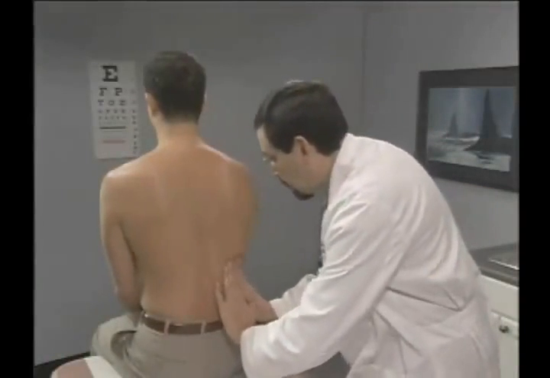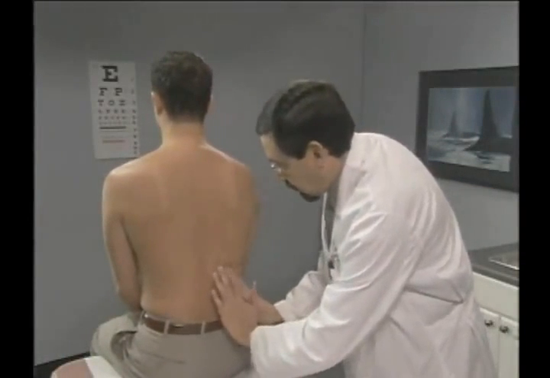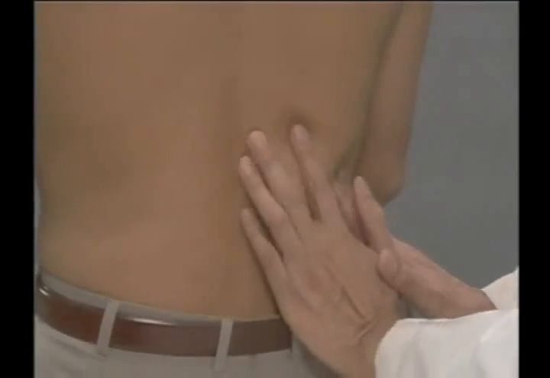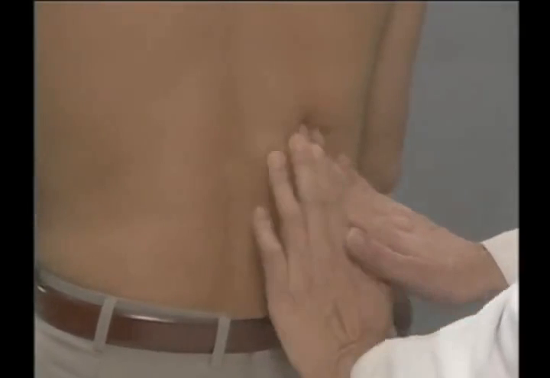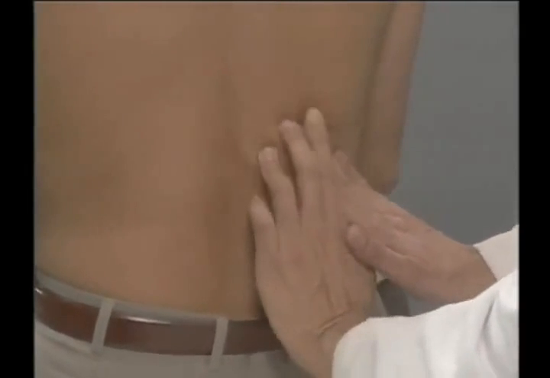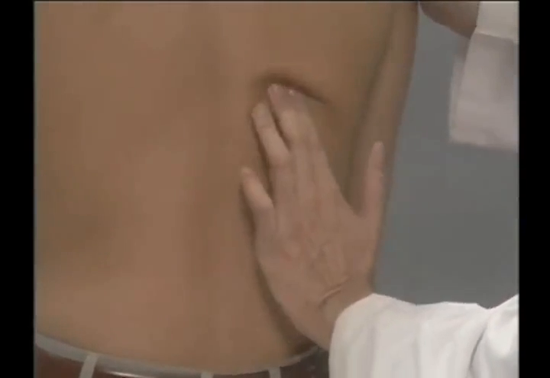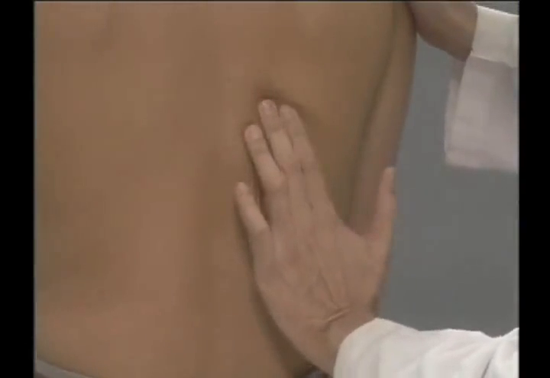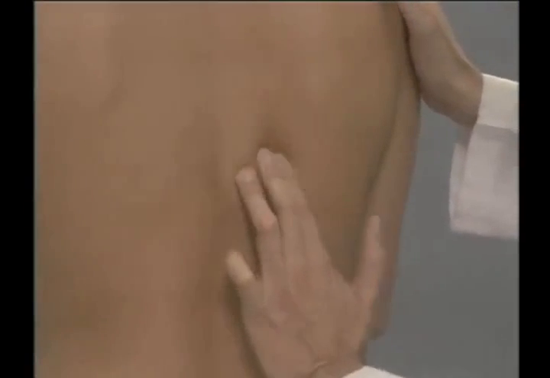When attempting to localize your findings, you will need to number the patient's ribs accurately. Find T12 and the adjacent 12th rib by pressing up from below the rib cage. Then slide your fingers up and over this rib into the 11th interspace. From here, walk your fingers upward in the interspaces.